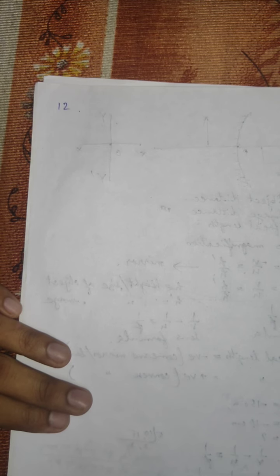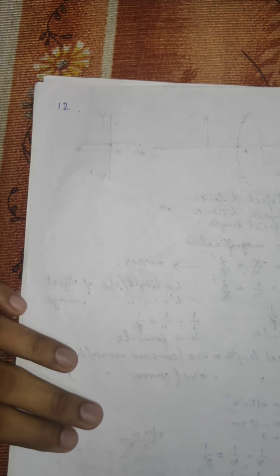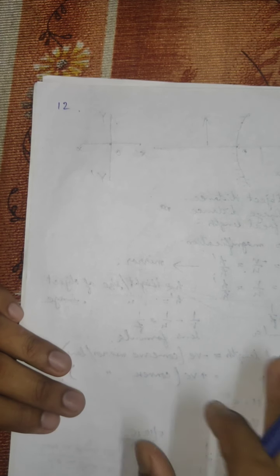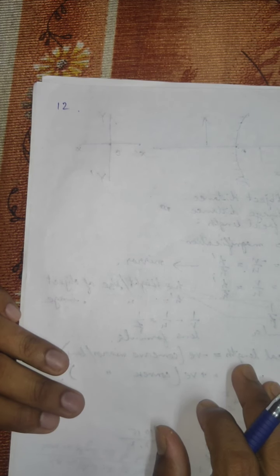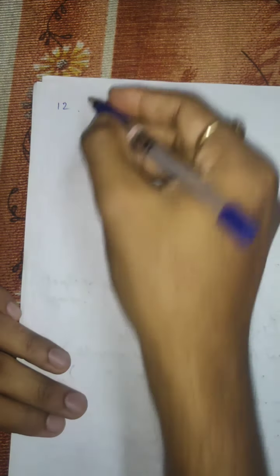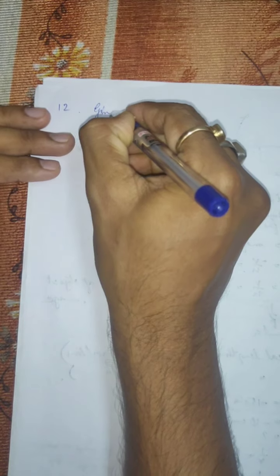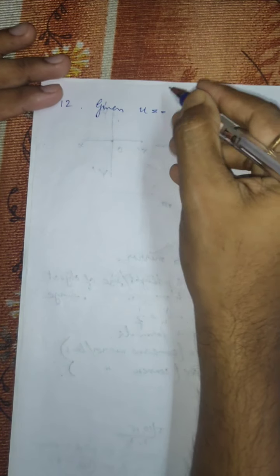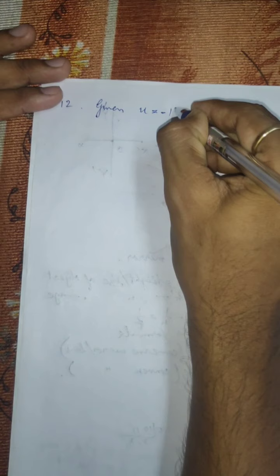Find the position and nature of the image. Now you are to find not only position but also nature. So what is given? An object is placed at a distance of 10 centimeter. That is, object distance is given, and object distance is represented as u. Object is always placed on this side, so it is always negative. u equal to minus 10 centimeter.